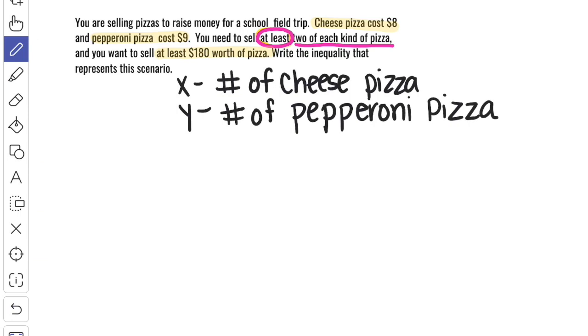Then we have 2 equations that are going to represent how many of each pizza they need to sell. So I'm going to start with the cost equation. For my cost equation, it says that cheese pizza costs $8, so $8 times X, because X was cheese, plus pepperoni pizza costs $9, so that's 9y. And the key phrase was at least $180. So at least means greater than or equal to 180. That was my cost equation. That was my money equation.